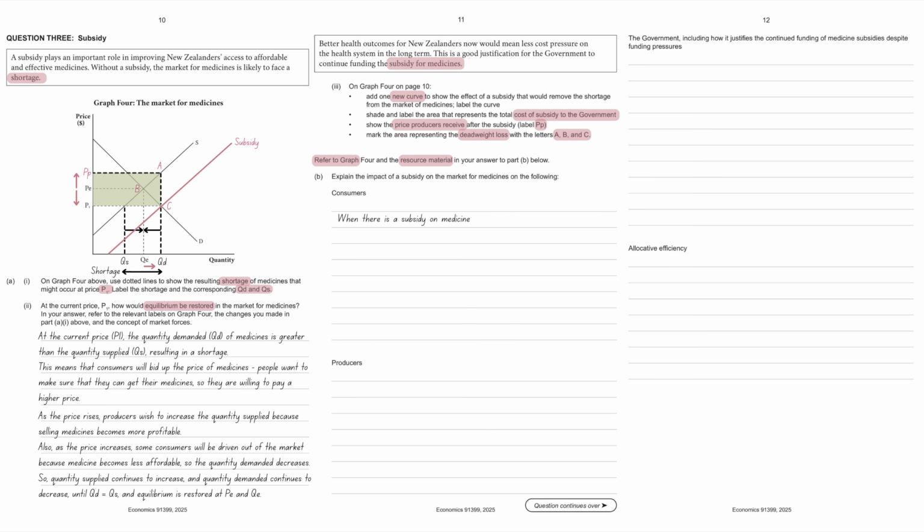So consumers like subsidies because it means that they don't have to pay as much for something, which means that they can buy more. So we can say that when there is a subsidy on medicines, consumers are better off. Consumer surplus increases by PE, B, C, P1. It increases because the price that they pay decreases on the graph. It decreases from PE to PC, and then the amount that they buy increases from QE to QD.